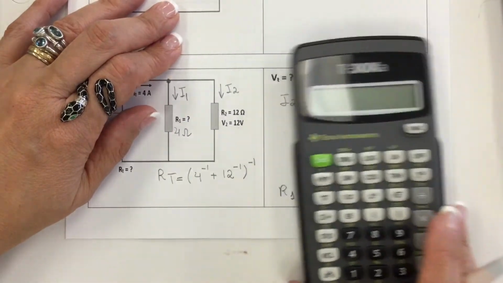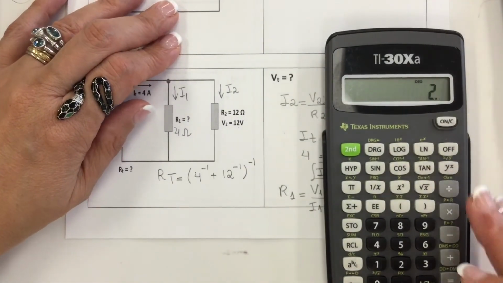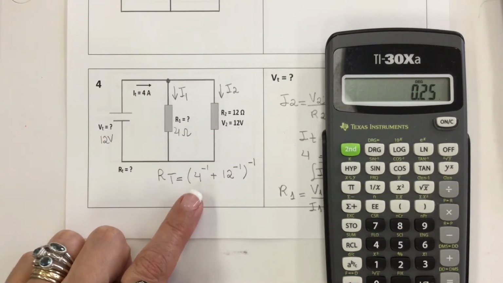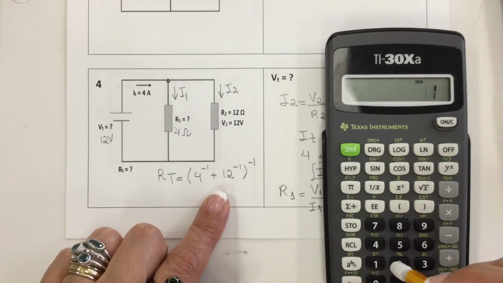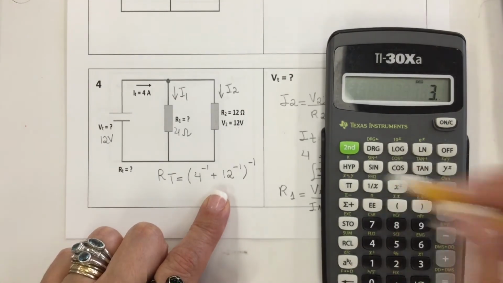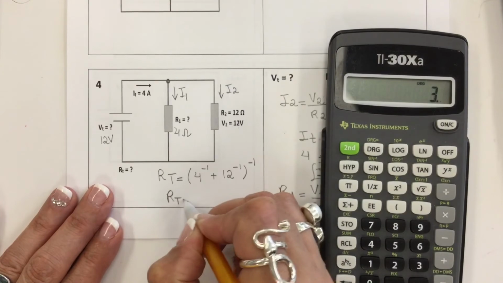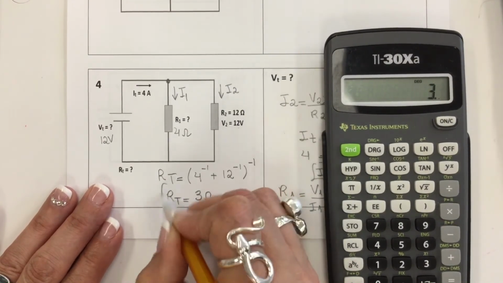Okay, calculator here, 4 inverse plus 12 inverse equal, inverse one more time, and my total resistance is 3 ohms.